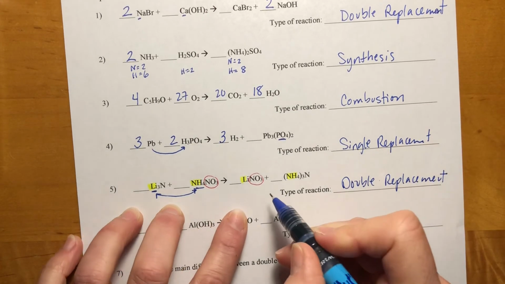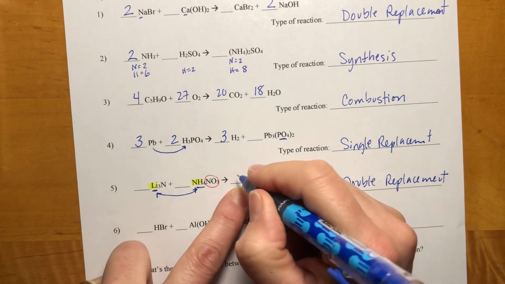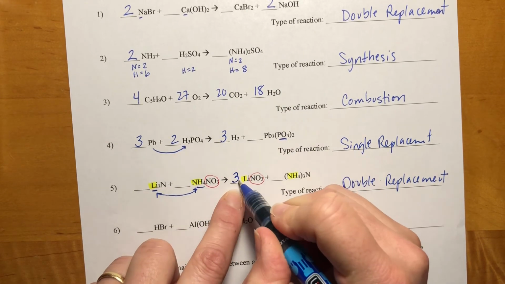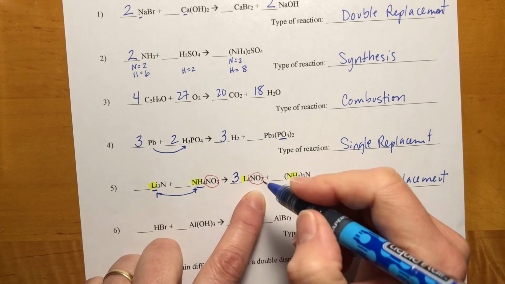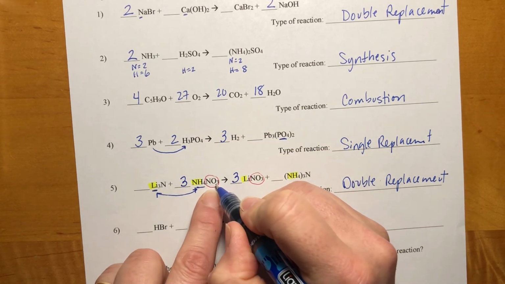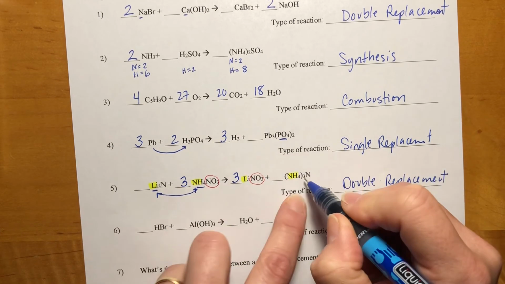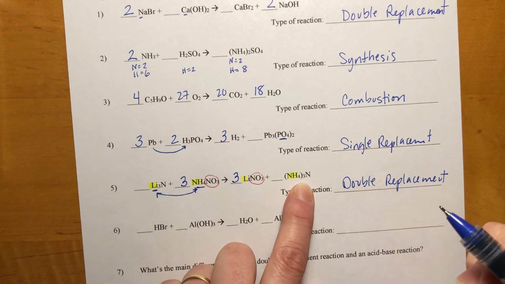And to balance this, there's 3 lithiums on this side, so you need 3 on this side, and that gives you 3 nitrates. So you'll need a 3 here for 3 nitrates. And that NH4, you just got 3 of them also, but you need 3 of them. So that's all you need to balance that.